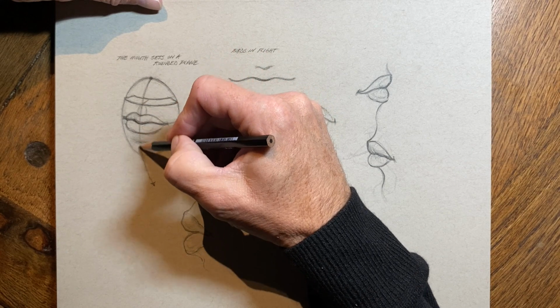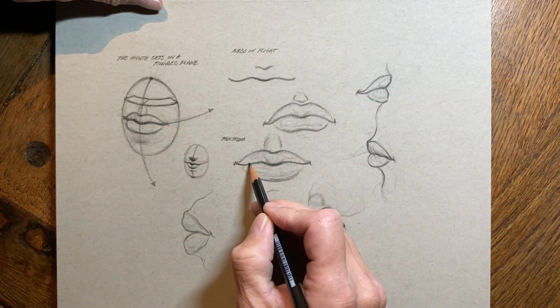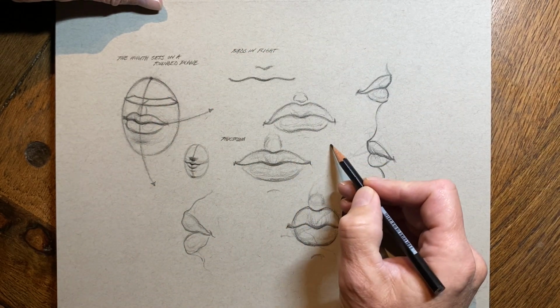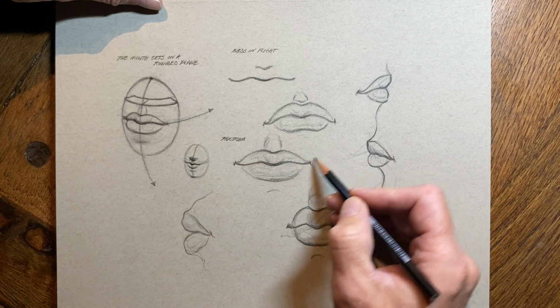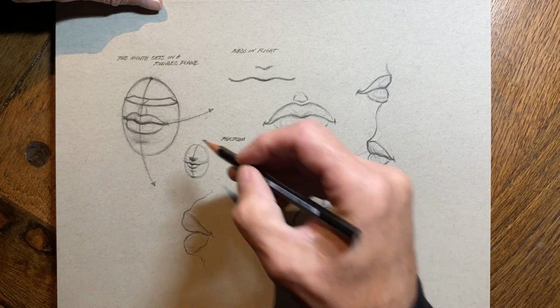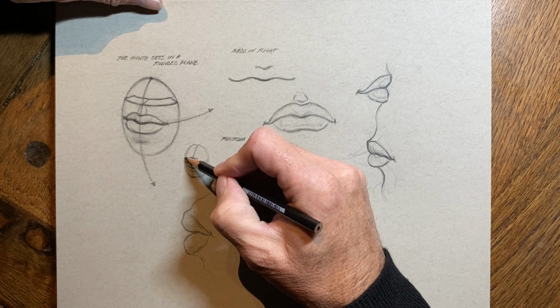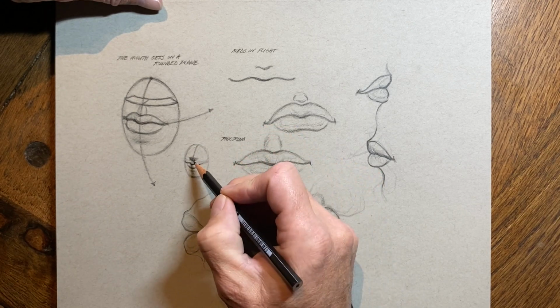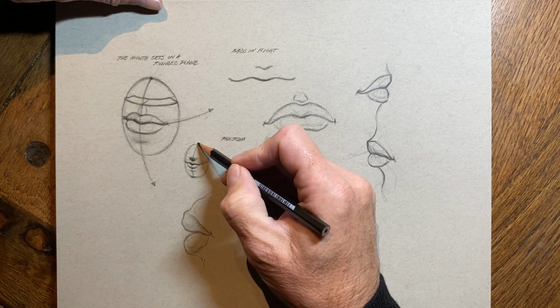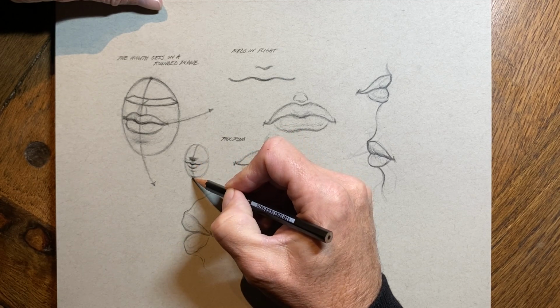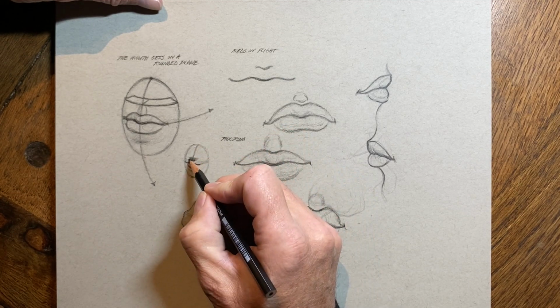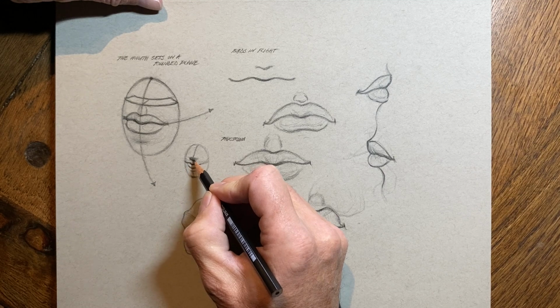It's so important to think that even when the mouth is in front view, it's still going to be wrapped around a curved surface. It's not on a flat surface. And here's another smaller one that was done real quickly, showing just an indication here. This is all on this plane. Then the base of the nose and the cast shadow will fall on this plane.